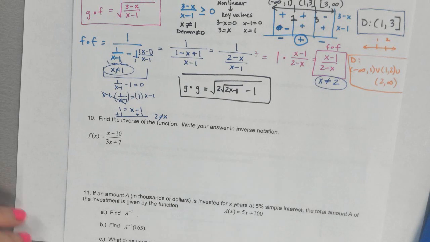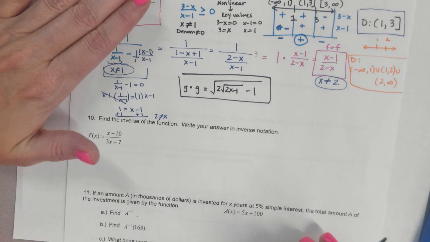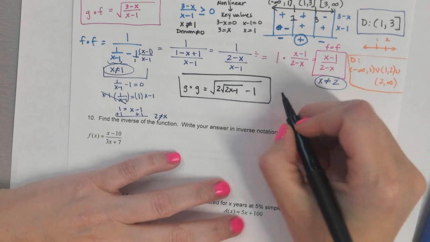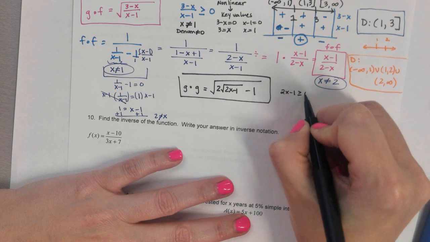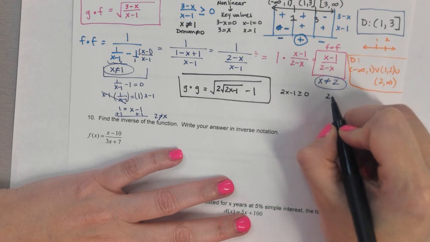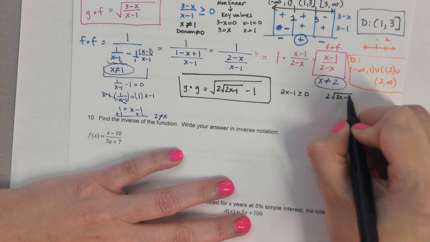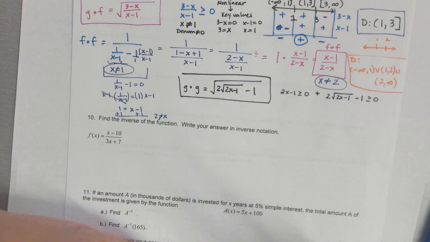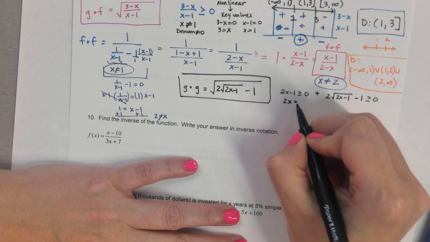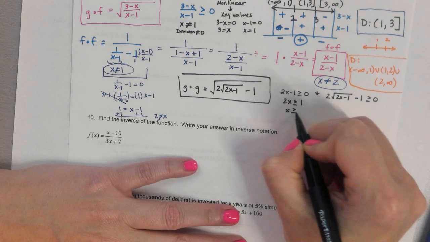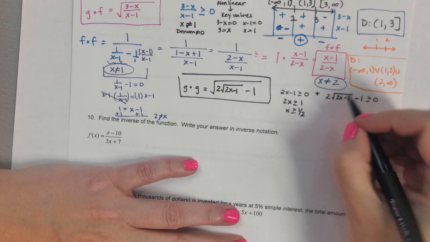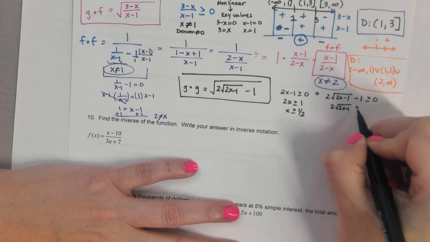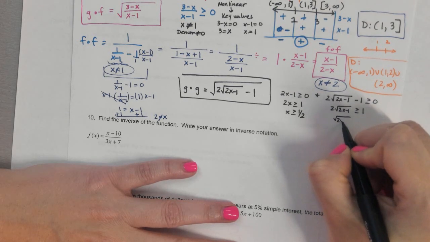And then your domain. How many radicals do you have? 2. So how many inequalities are you going to have to set up? 2. So you have 2x minus 1 is greater than or equal to 0. And then underneath the other radical is 2 times 2x minus 1 is greater than or equal to 0. So we just have to solve each of these. Okay, so I know you guys are good at solving ones like this. With this one, you would add the 1 over. You would divide by 2.